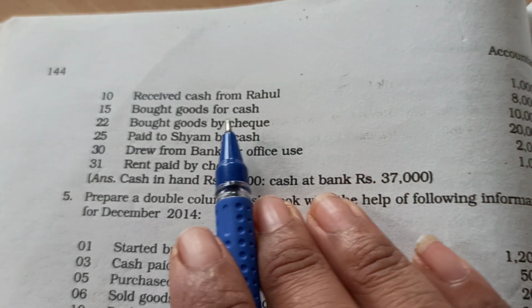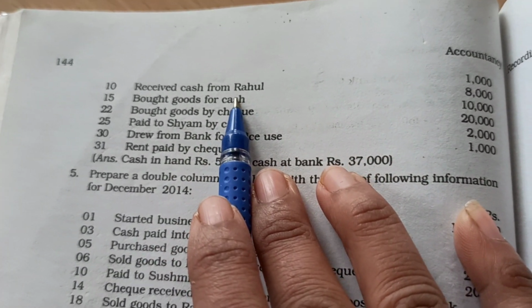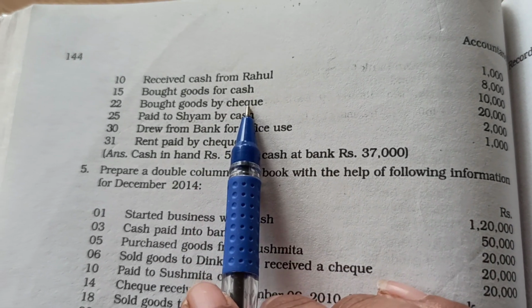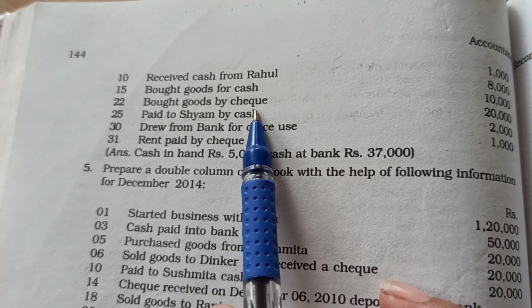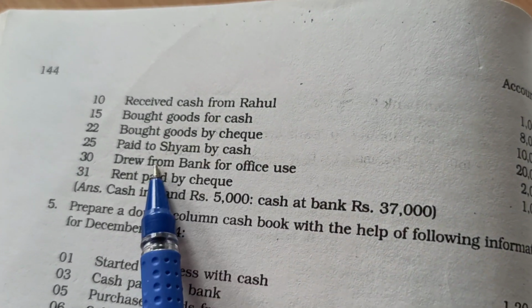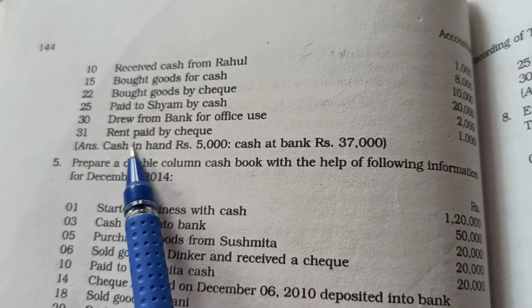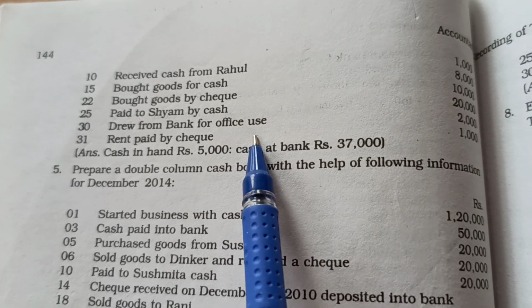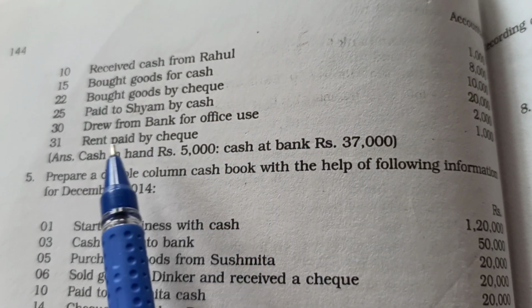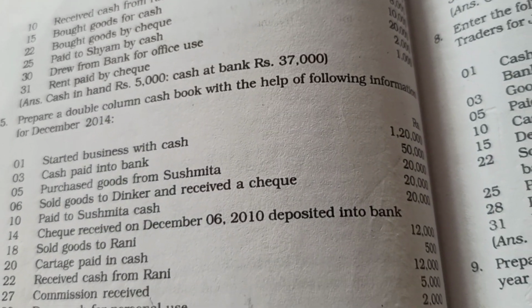The next part, we have received cash from Rahul. Received cash means cash is coming, debit side. Bought goods for cash, cash is going, credit side. Bought goods by cheque, we are paying through the cheque, so bank is going, credit side. Then paid to Shyam by cash, cash is going, credit side. Drew from bank for office use is like withdrawn from the bank. This is a contra entry on both sides. Rent paid by cheque, so bank is going, credit side, we have to enter.